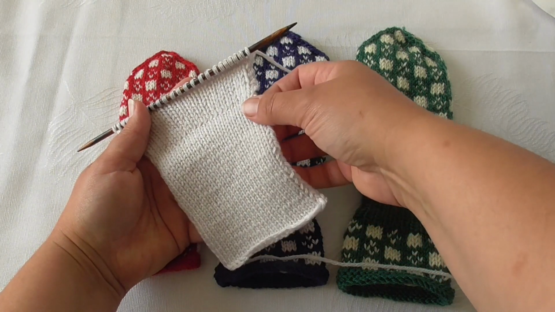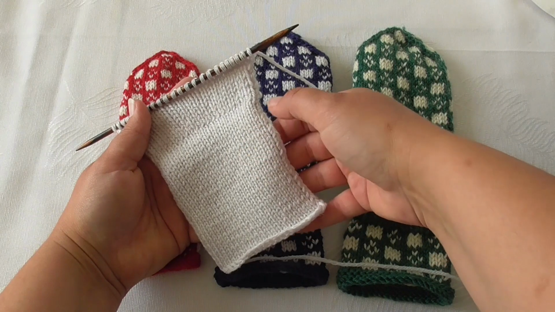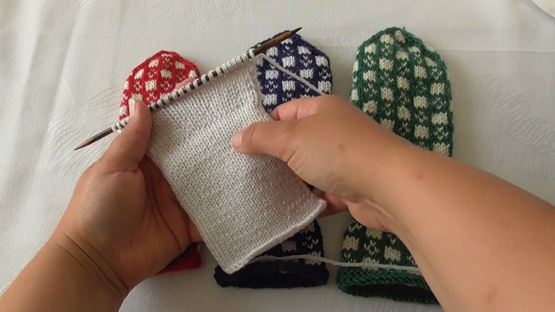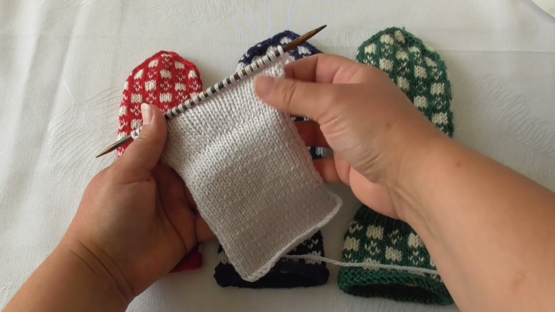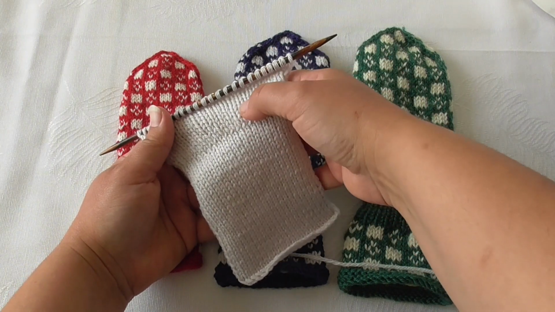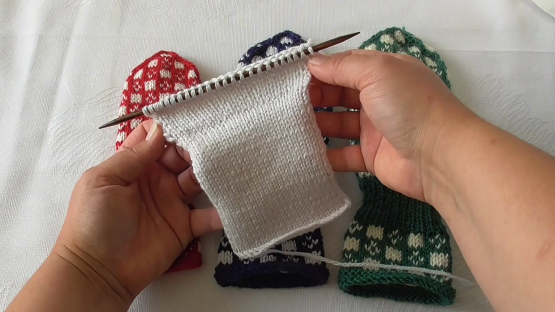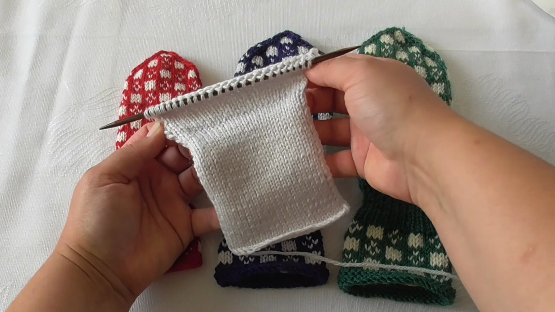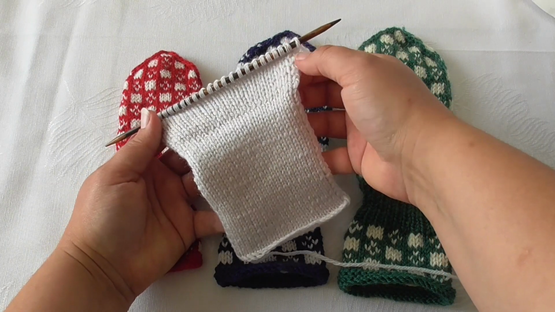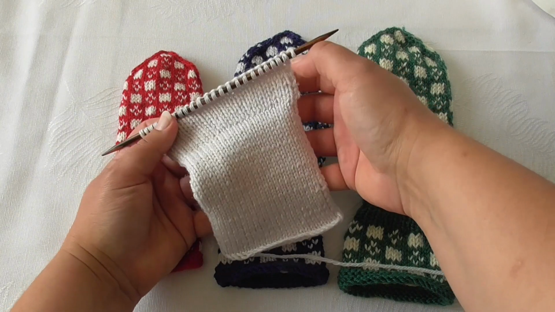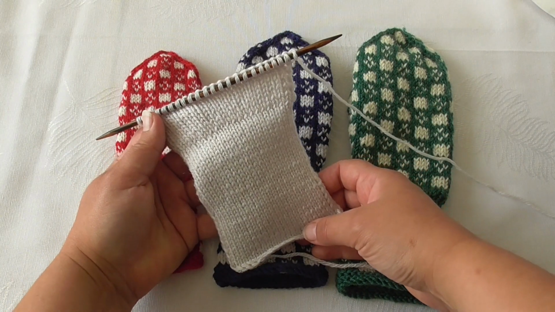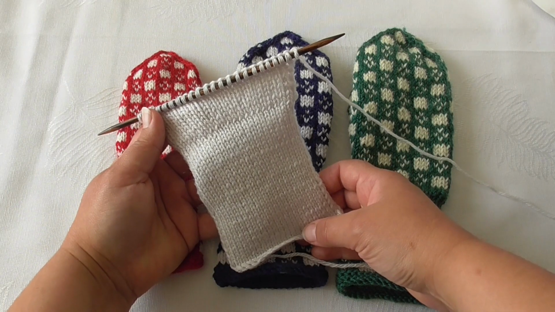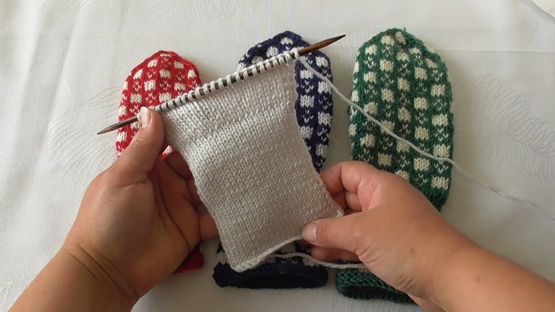And here it is a small difference, slightly wider, slightly bigger stitches, and here it is very clear that the stitches are bigger and that my swatch is wider. So by doing this you can find out what needles you need to get the right gauge.